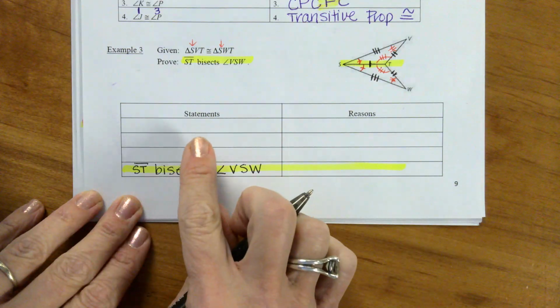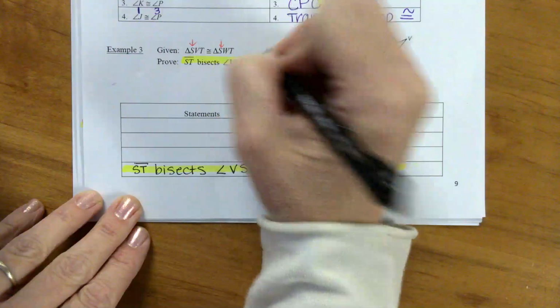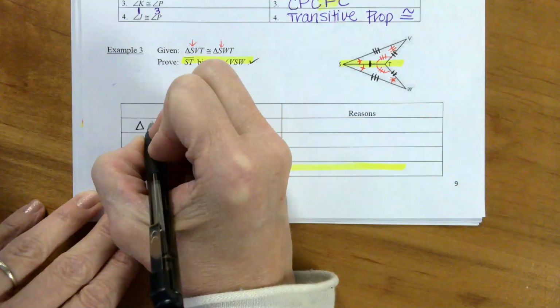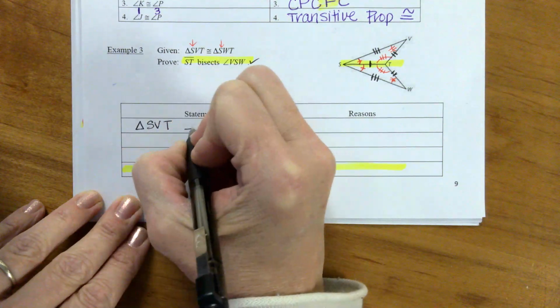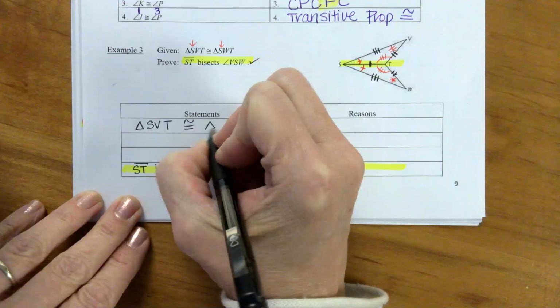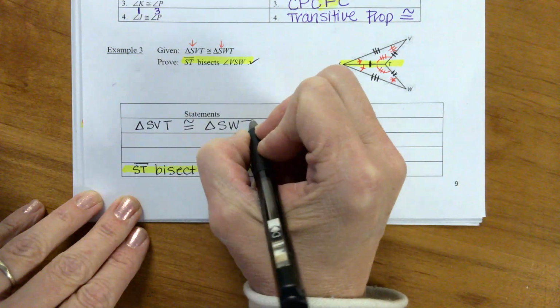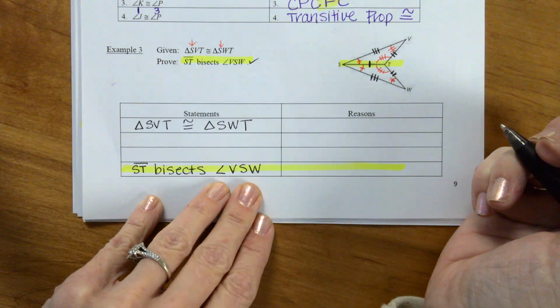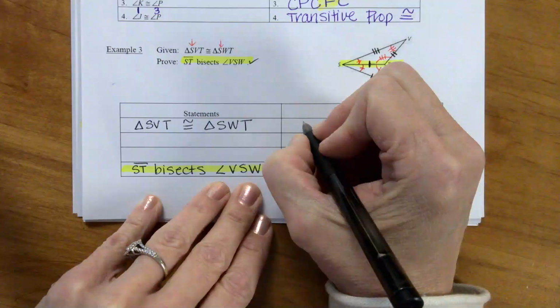I'm going to come back up to the top and I'm going to write my given statement. Triangle SVT is congruent to triangle SWT. All right, that would be given information.